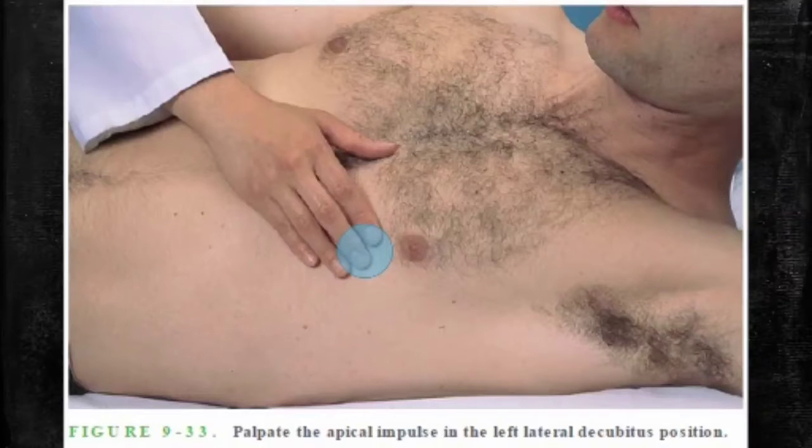Locate the PMI by interspace and the distance in centimeters from the mid-sternal line, which is 7 to 9 centimeters. Assess the amplitude, diameter, and duration. In the supine patient, it usually measures less than 2.5 centimeters, about the size of a quarter, and occupies only one interspace.